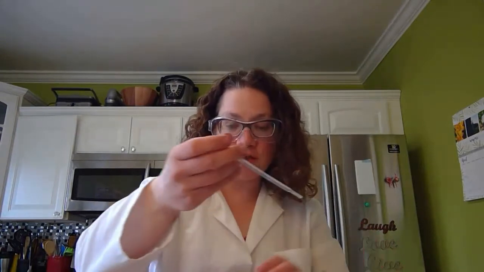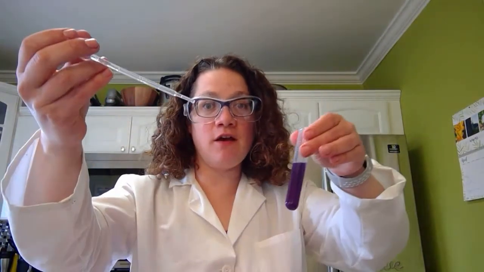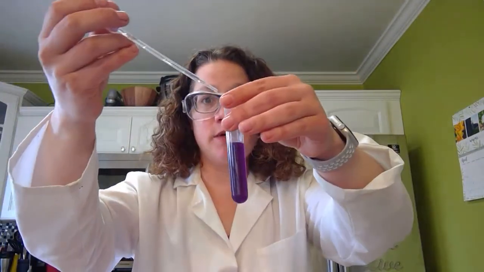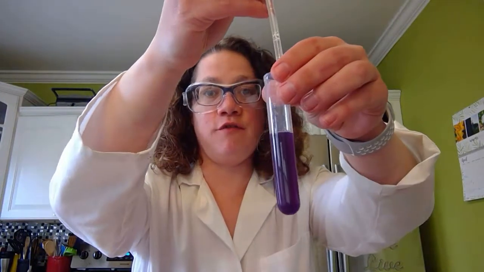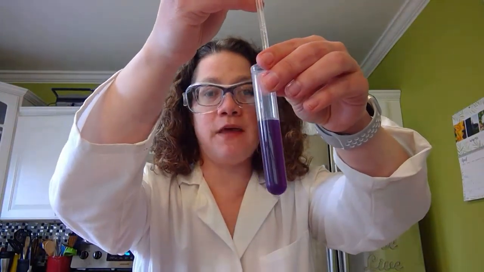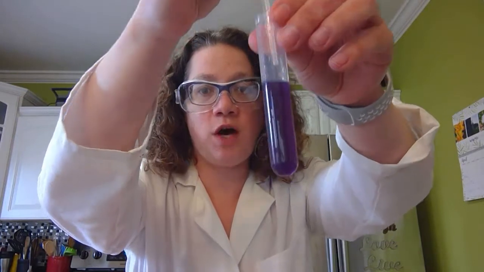All right, so I had to try again. There's too little in the bottle, so I poured it into a container, and then I grabbed a pipette. All right, so here's my pipette of my bleach, and I'm going to see how it changes the color of this cabbage juice indicator. So watch.